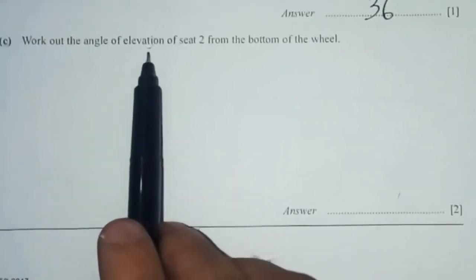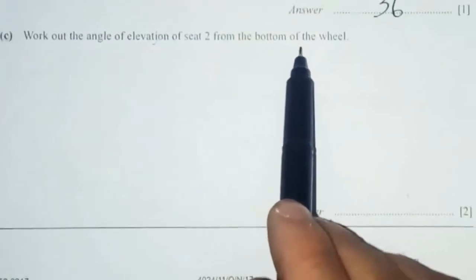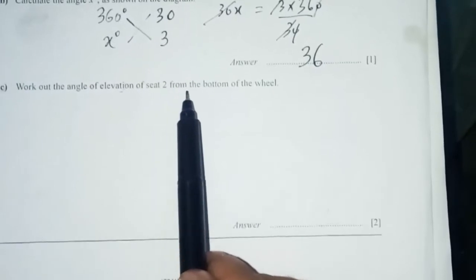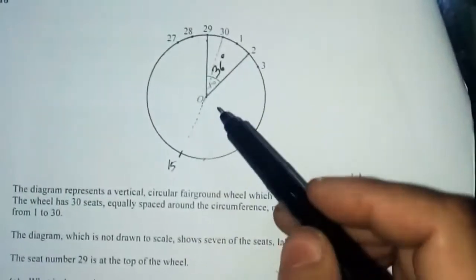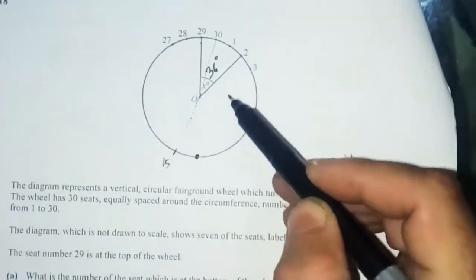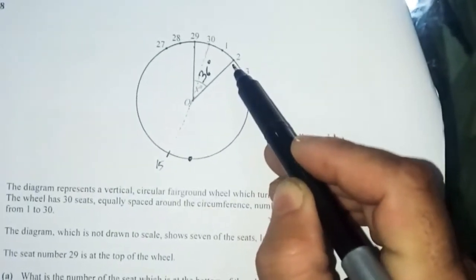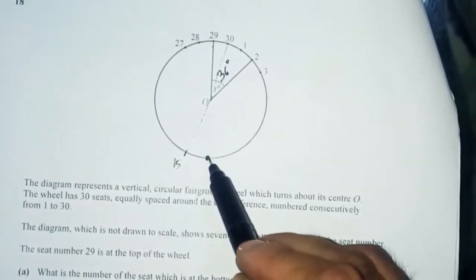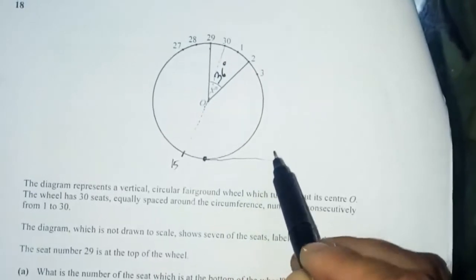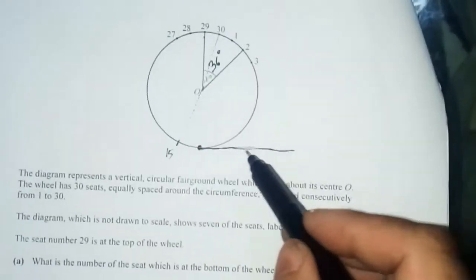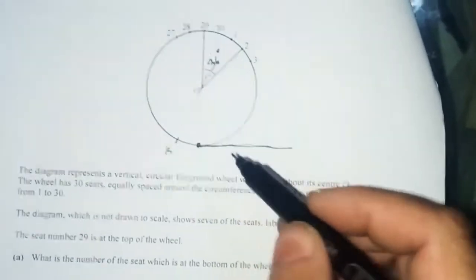Okay, let's come back to part C now. Work out the angle of elevation of seat 2 from the bottom of the wheel. So we have to find the angle of elevation of seat number 2 from the bottom of the wheel. This is the figure again, and look here, this is the bottom of the wheel, and this is seat number 2. I hope you know from trigonometry, this is the ground line, and we can also say this is the line of sight when a person is looking in a normal position.